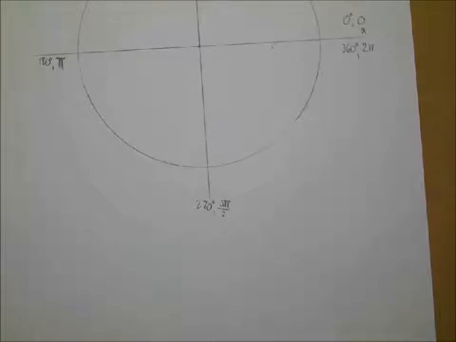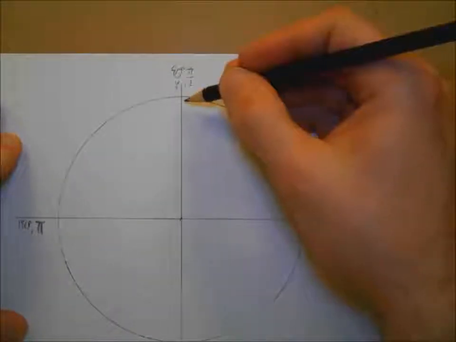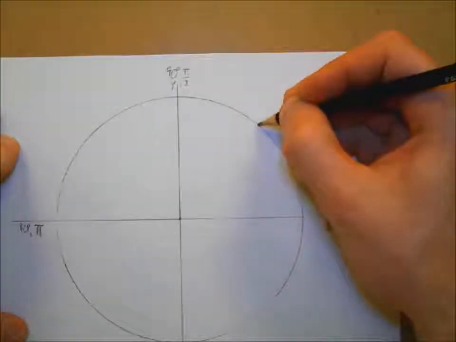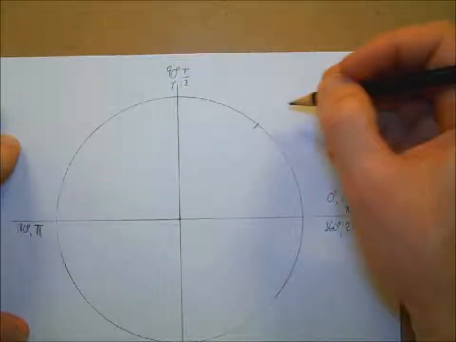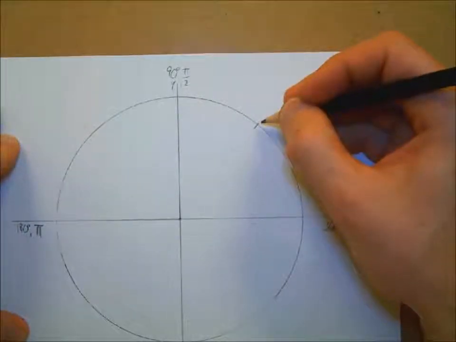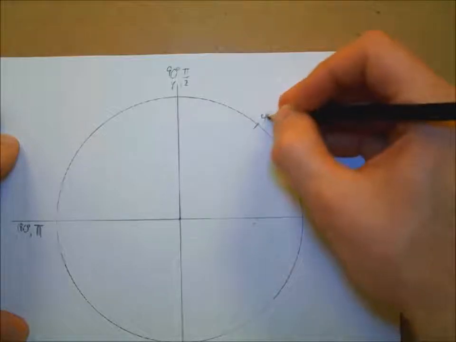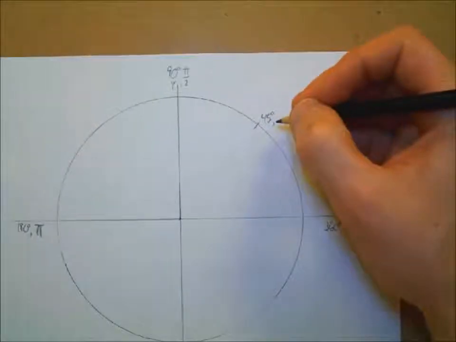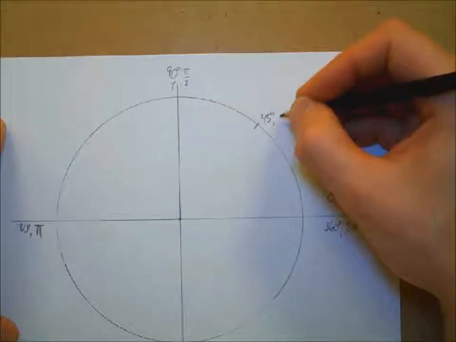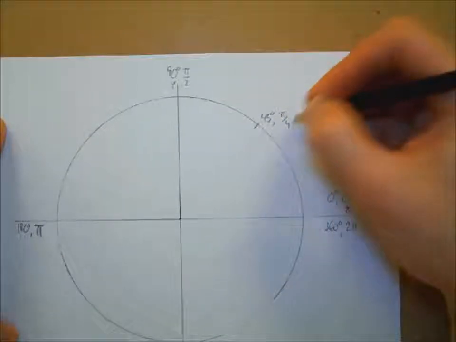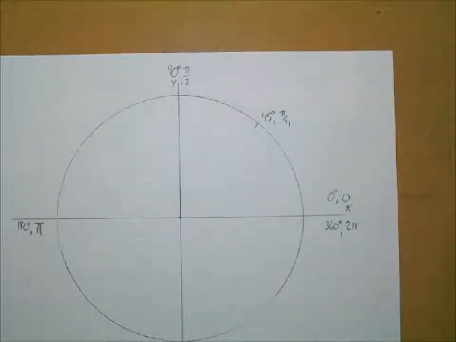Let's go halves one more time here. So half of a quarter is an eighth, right? We're going to go right in the middle here of this part of the circle. And then what angle measure would go right here? 45, right? Half of the 90. What would the radian measure be? Pi fourths. Okay, half of pi over 2, pi over 4, right?